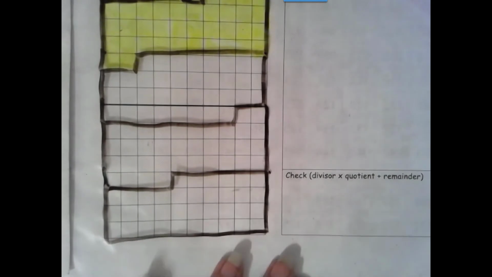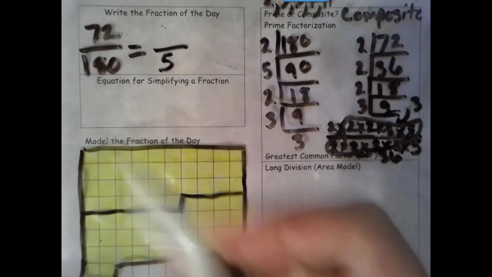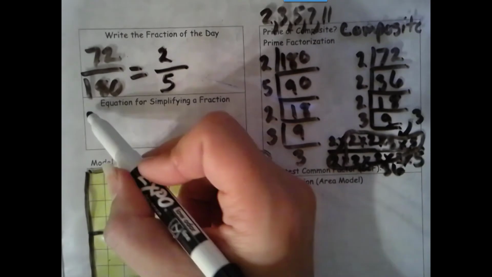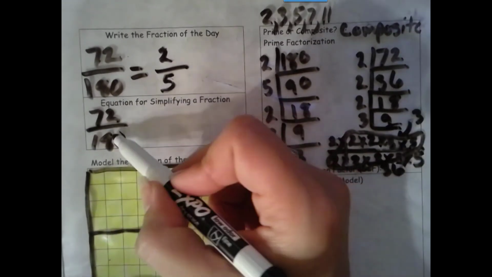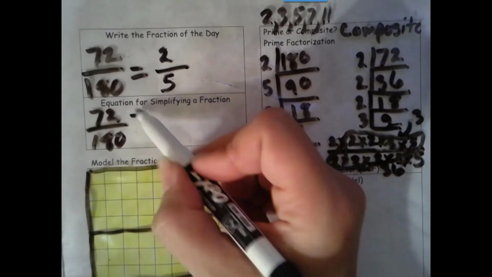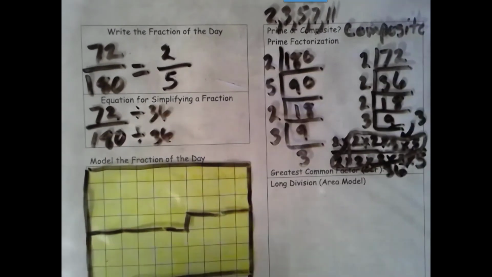Okay, let's count up our total groups of 36. I have 1, 2, 3, 4, 5 total groups. And I have 1, 2 shaded in. Alright, now that we've proved our division with our model, let's go ahead and use our algorithm to help us out.